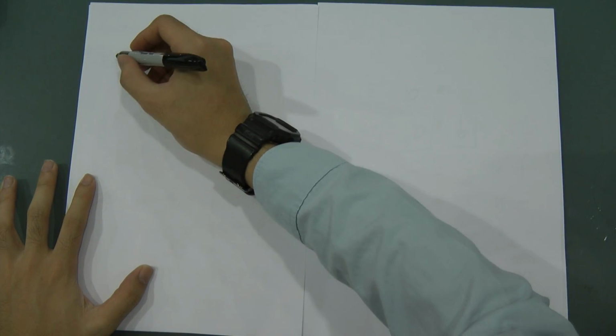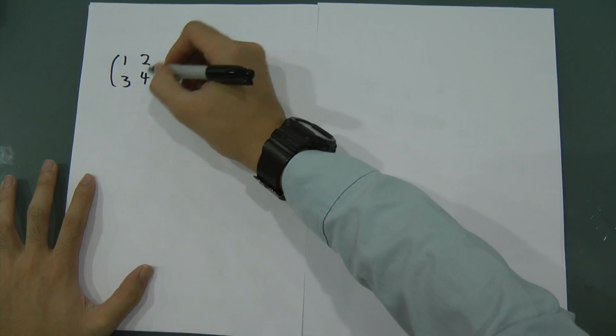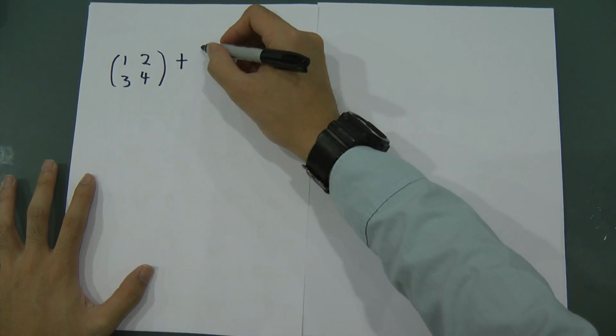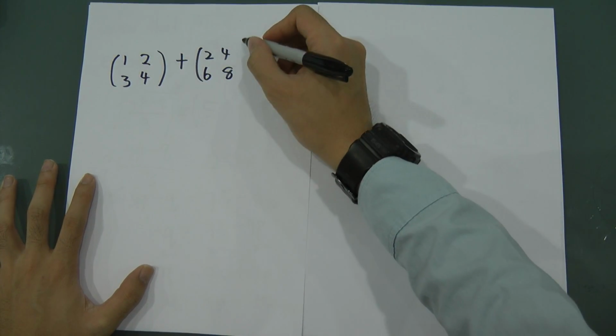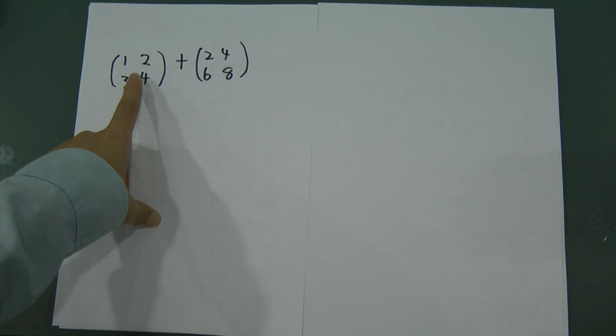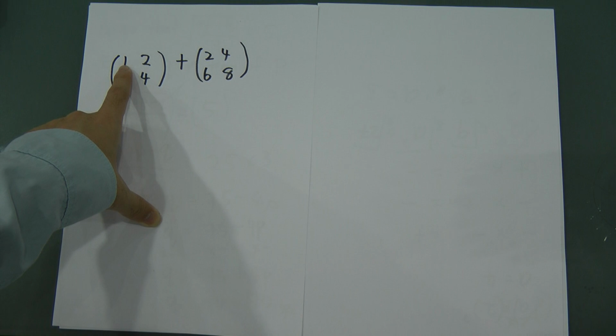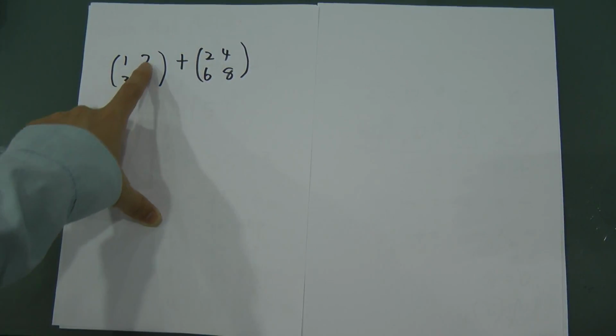Okay, let me start with something very basic first. For example, I have something like 1, 2, 3, 4 plus, let's say, 2, 4, 6, 8. What you need to understand about the matrix is every number here has its own position.